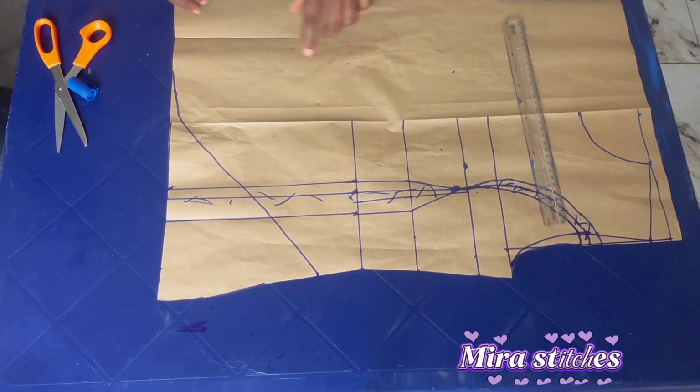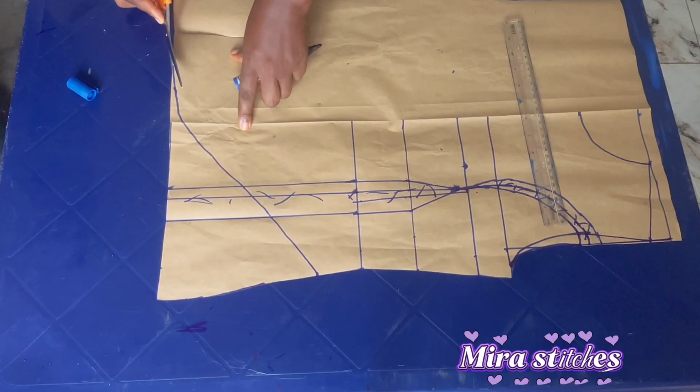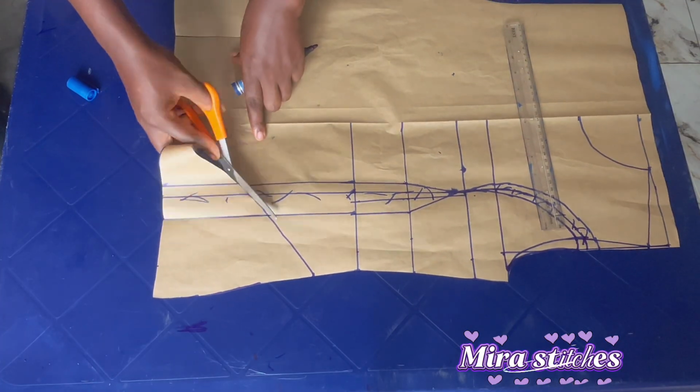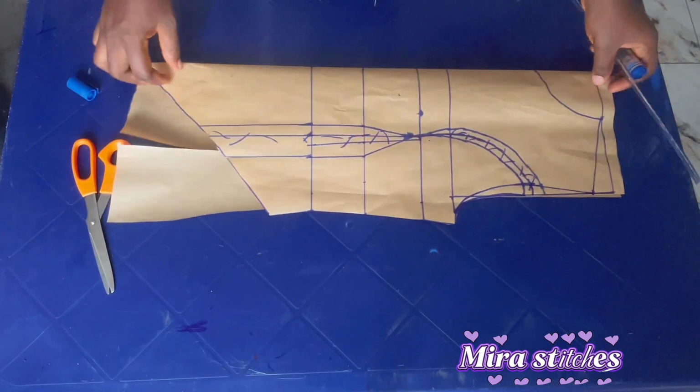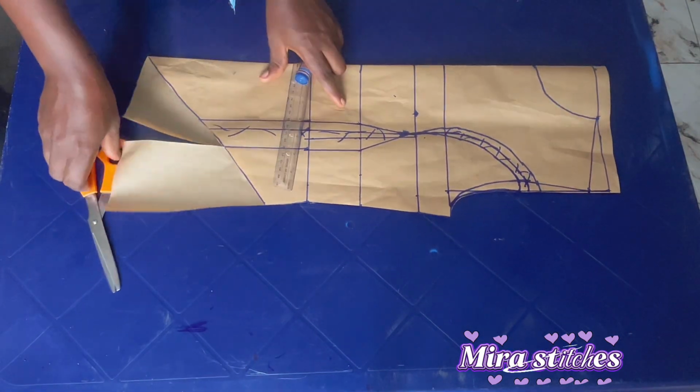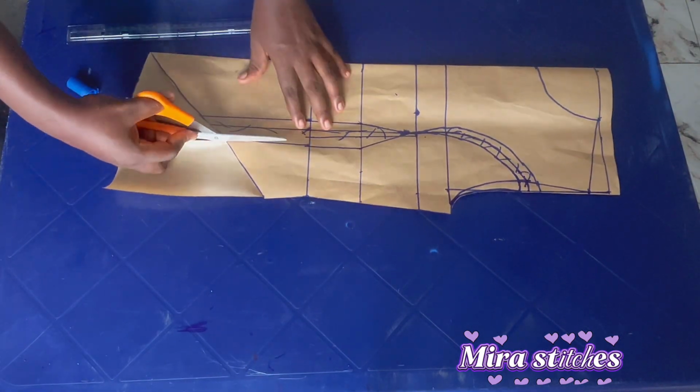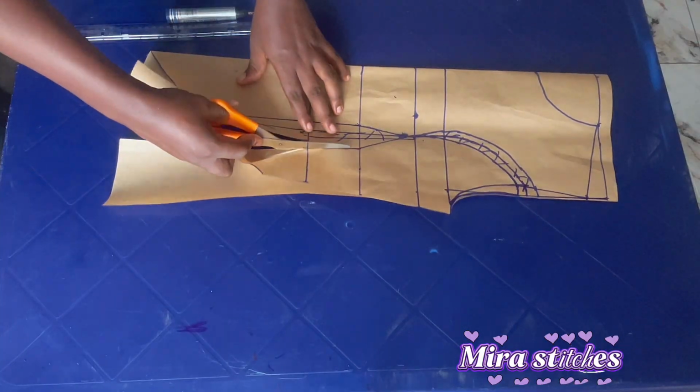So let's connect that before we cut out our dart measurement. So we just cut this out. Then we'll close it back and cut out our dart measurement, our dart. Continue cutting out our darts.